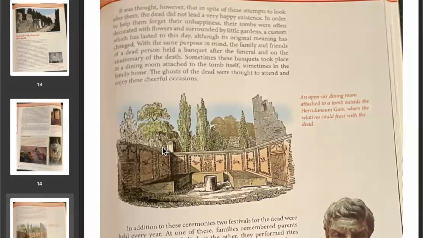It's interesting, this custom still goes on, and we still do see it at graves, right? People bring flowers and offer flowers to the gravestone of maybe their grandparents or something like this. But it's interesting how that has stayed, though we don't think in the same ways that the ancient people did of why we're doing this.